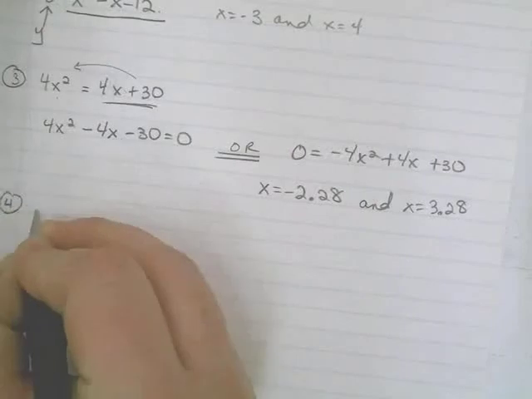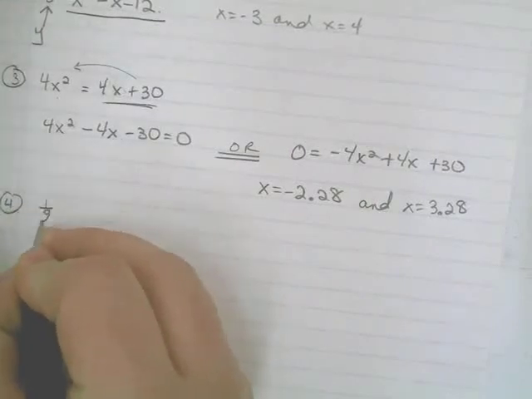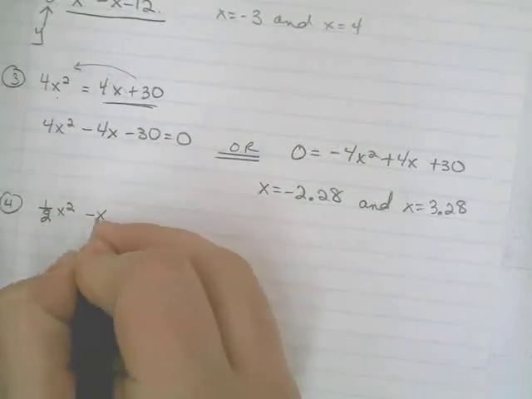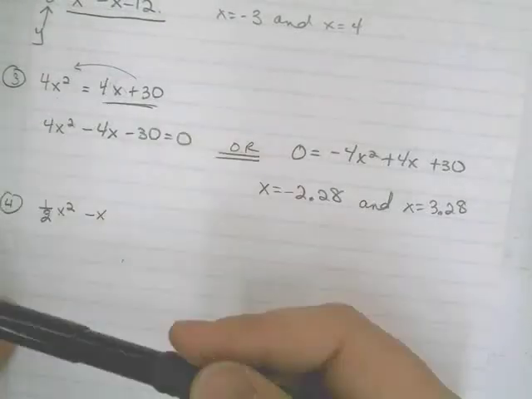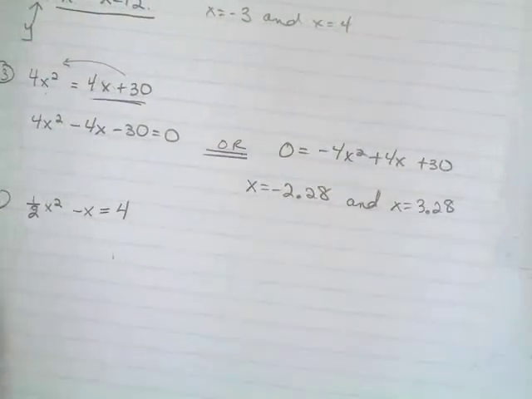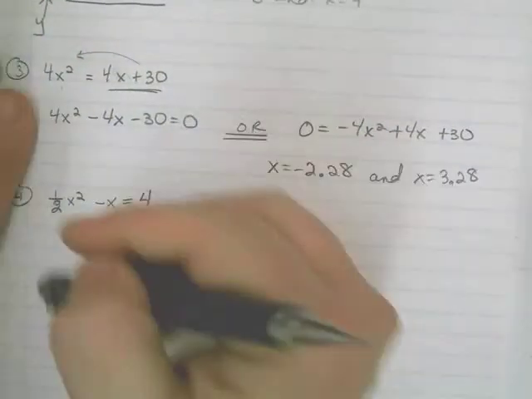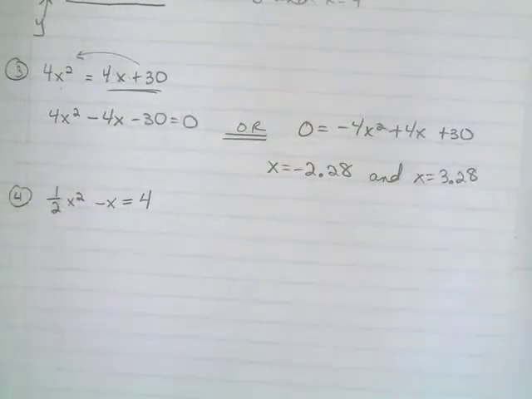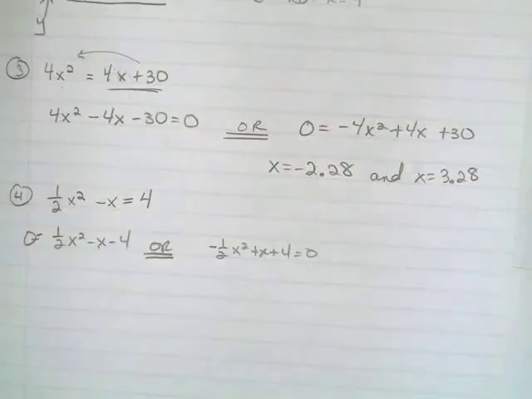So I get 1/2 x squared minus x equals 4. Okay? So why don't you go ahead, you can't read that. Why don't you go ahead and pause this, try this out, and see if you can figure out what you're going to do to plug it into the calculator. Okay, so you should have gotten one of these two. It doesn't matter which one, they will both work.